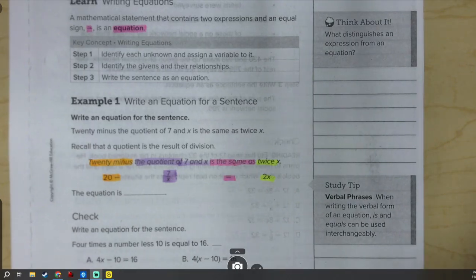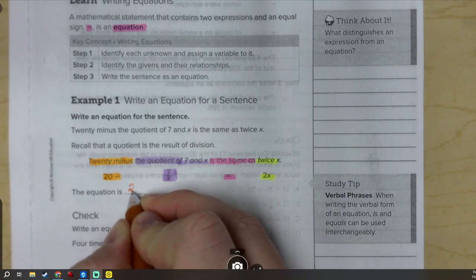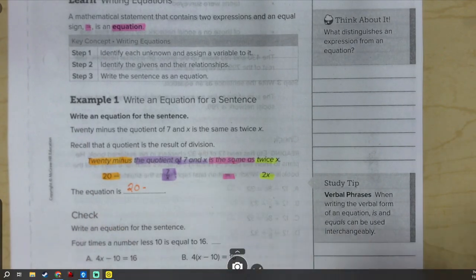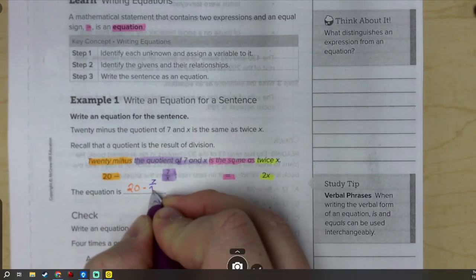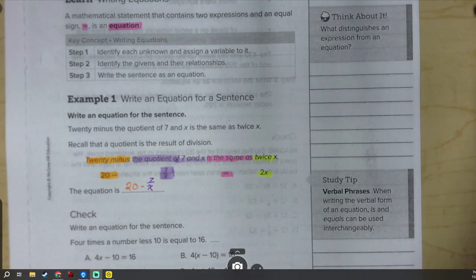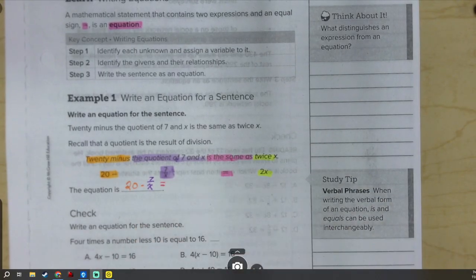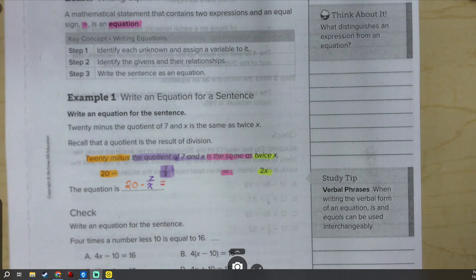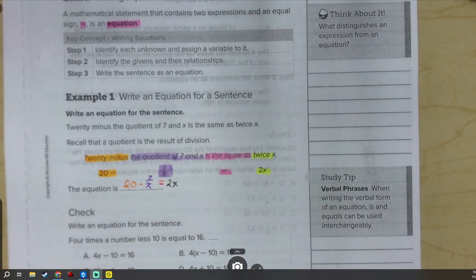So in writing this out, we would get 20 minus 7 over x equals, and we have no yellow, 2x.